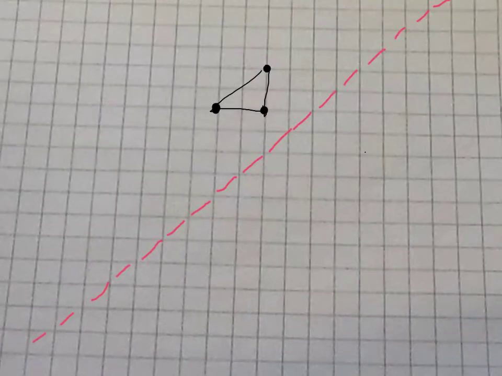Hi, this is slide 2, reflections. Okay, so I'm going to show you how to do a reflection. As you can see, this red line is the line of symmetry. The mirror line, in other words. So this triangle could be point A, point B, and point C.